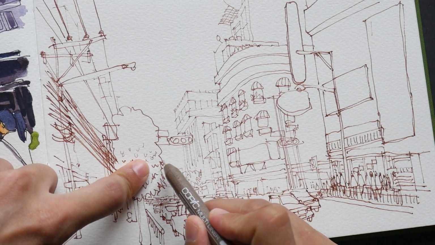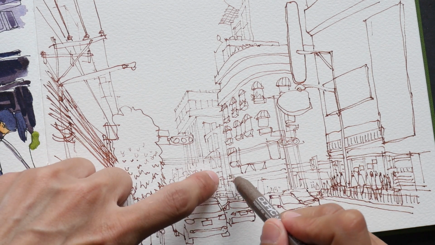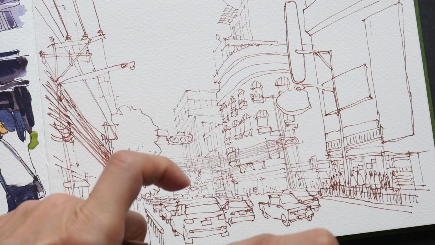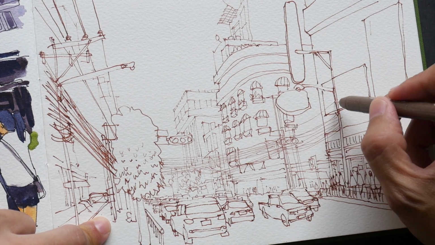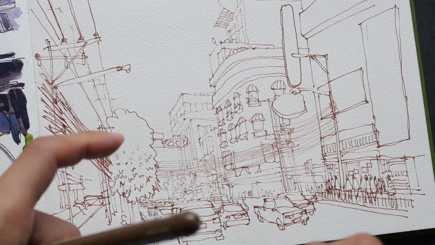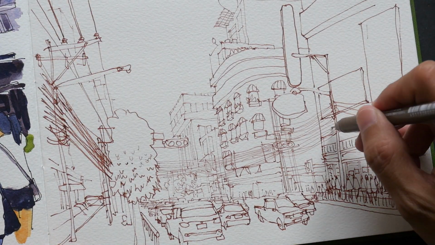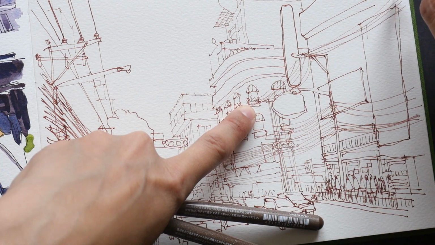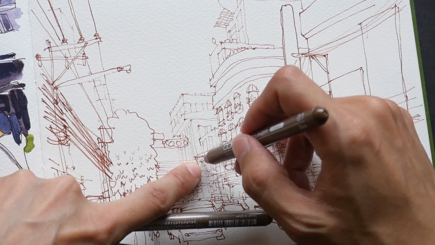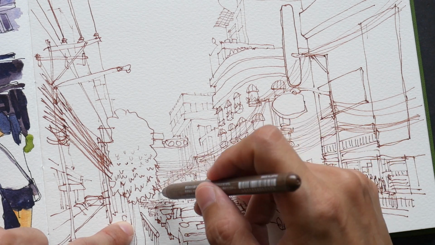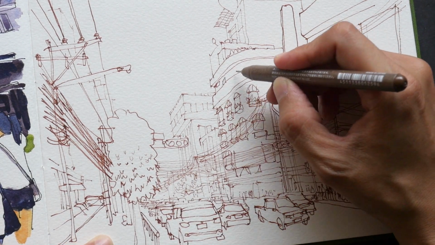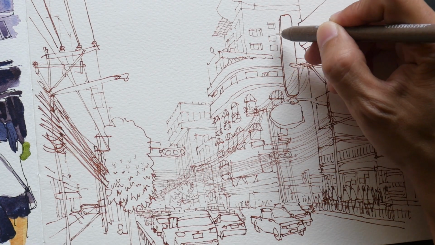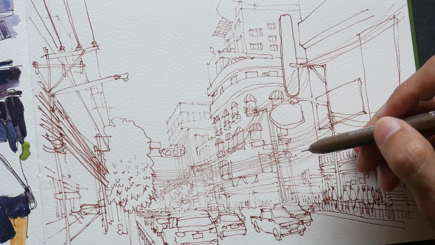Personally, I find that changing pens while drawing is a bit tedious, a bit inconvenient, so I usually draw with a fountain pen that is capable of producing thin and thick lines. But if you want predictability, then you can go with multi-liner pens or technical pens because their line widths are always consistent. So now I'm drawing the power cables. I'm using very thin lines because some of the cables extend all the way to the back.